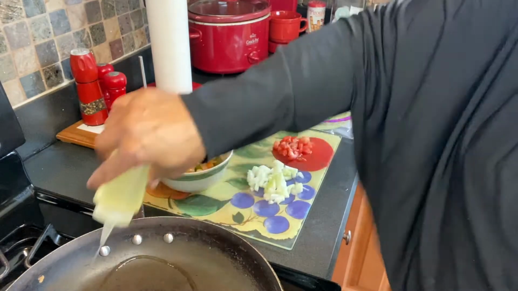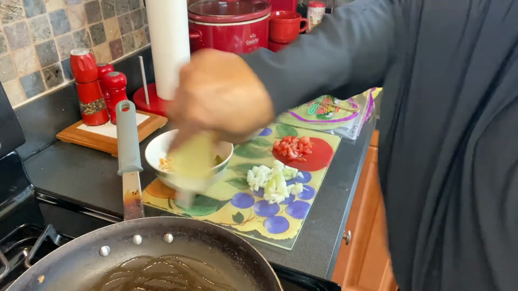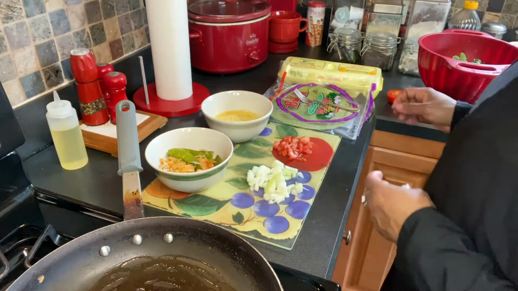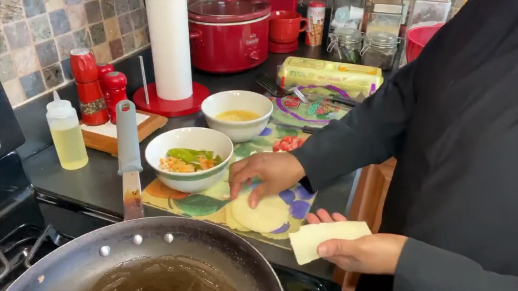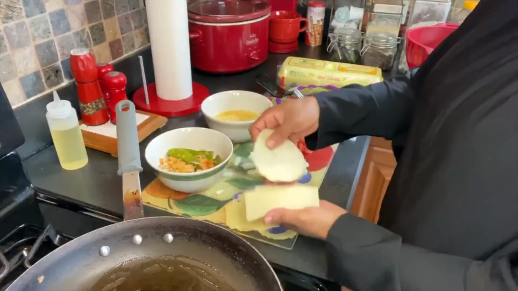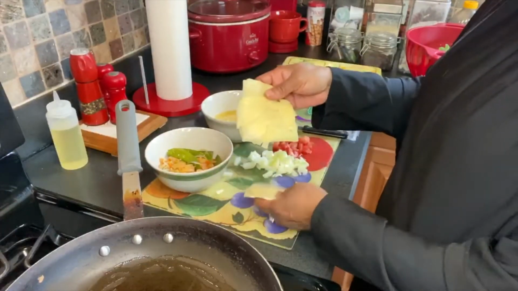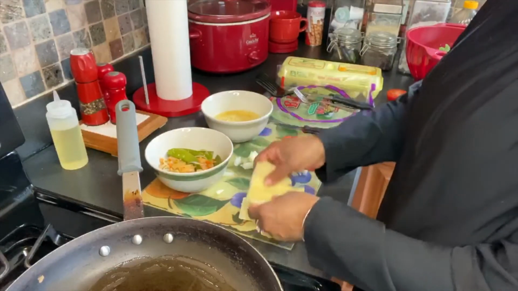Okay guys, so I'm adding the oil to the pan because I'm going to saute the onion, the tomato, and the kale. Okay, I took out a piece of American cheese from the leftover cheeses, a piece of provolone cheese, and a piece of very thinly sliced Swiss cheese.